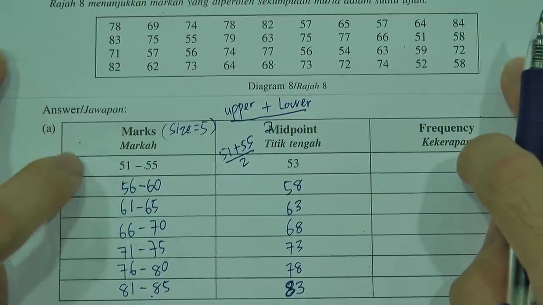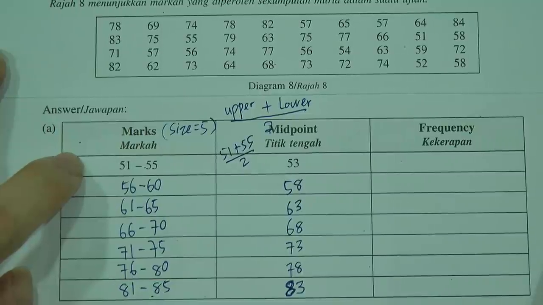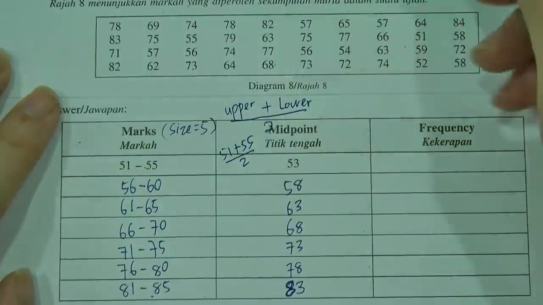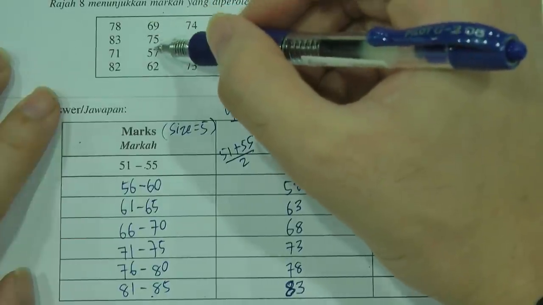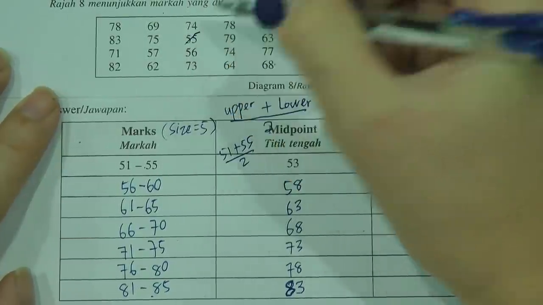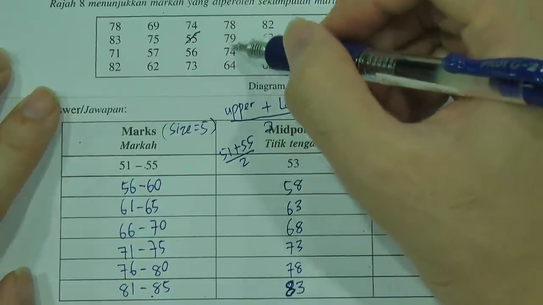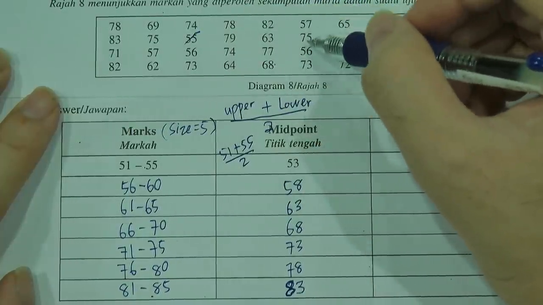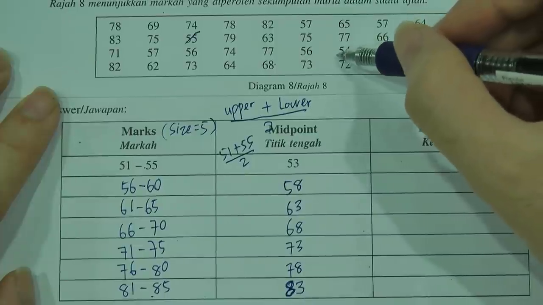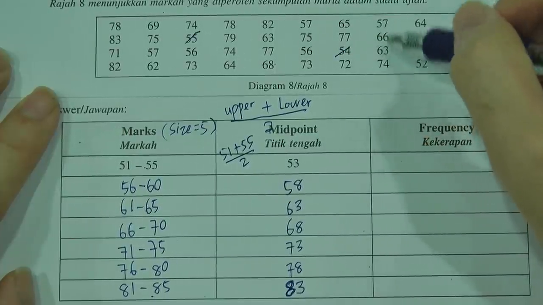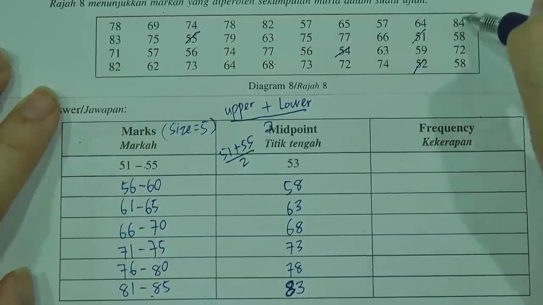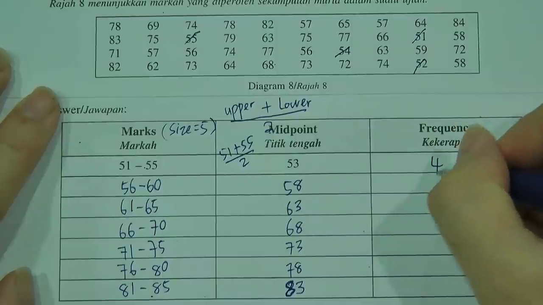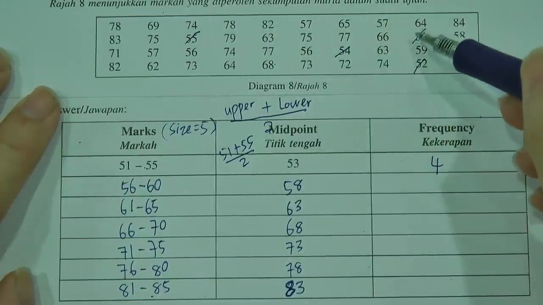Okay, so frequency first, what we do is we find a number from 51 to 55. So I will going to find from the table over here, and then I will see how many I have. Okay, this one don't have. Okay, we got 1, 55. Alright, I slash it. 1, don't have. 2. Okay, 2, 51, 3, 4. Yes, we have 4 over here. Okay, 4 of this number is from 51 to 55.